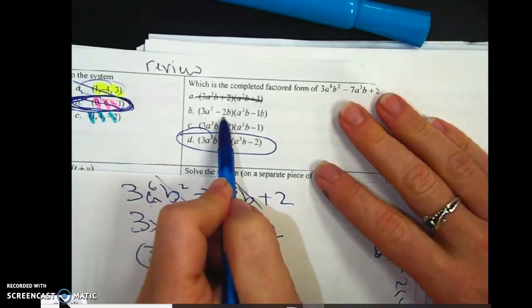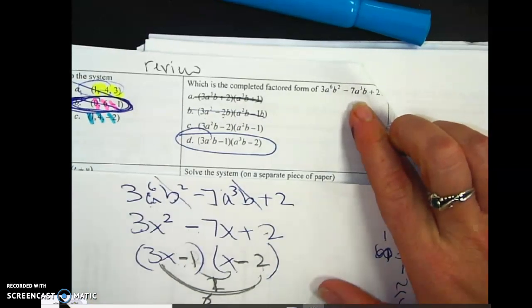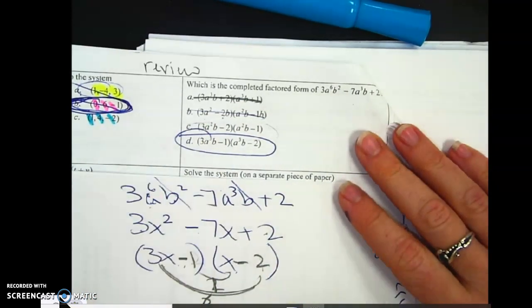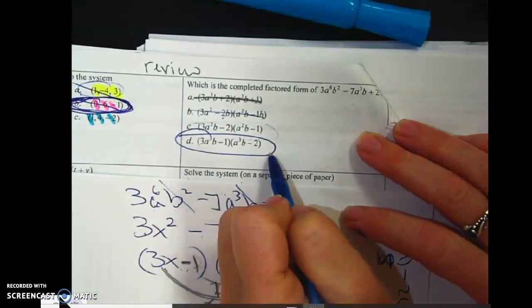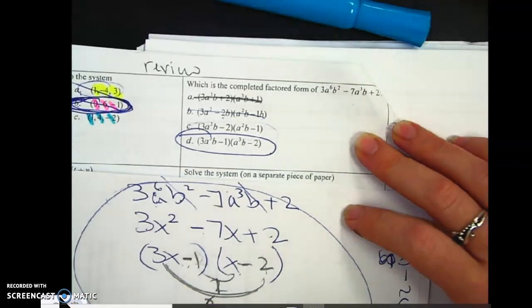Some of you knew it wasn't b because b is on the back end and this is on the front end. But I almost just feel like that can be scarier to look at. Now, by the way, if you just circle that because you're using guess and check, you've got to show me some work to show me that you didn't just guess the letter D. Otherwise, you're not going to get credit.